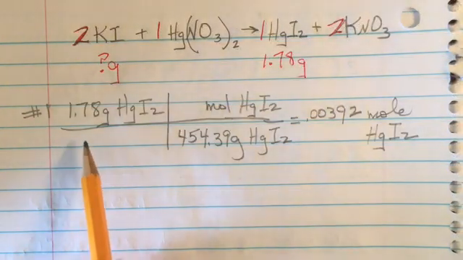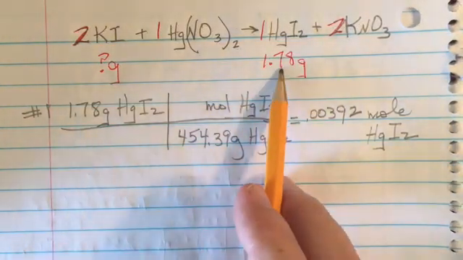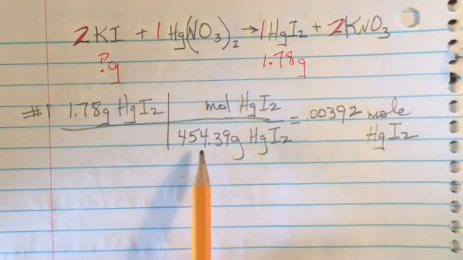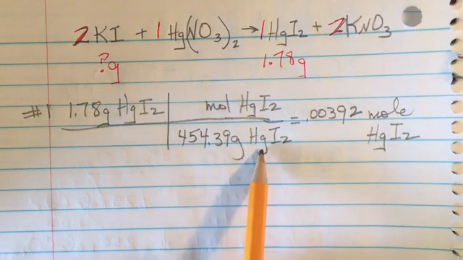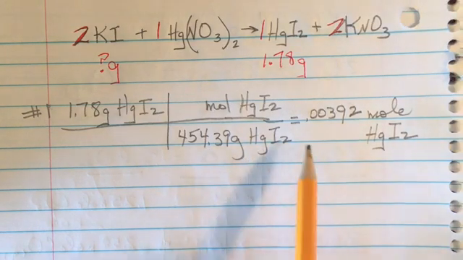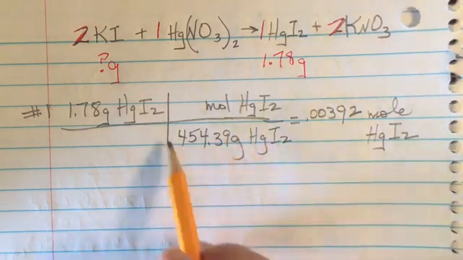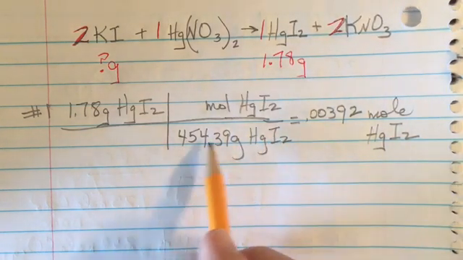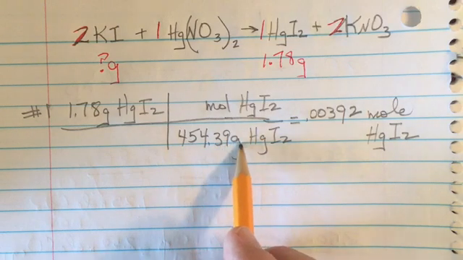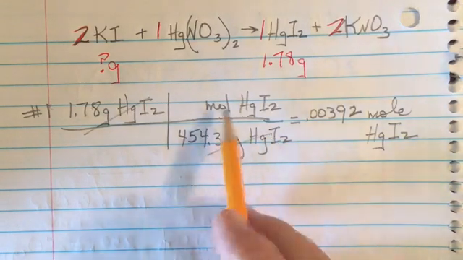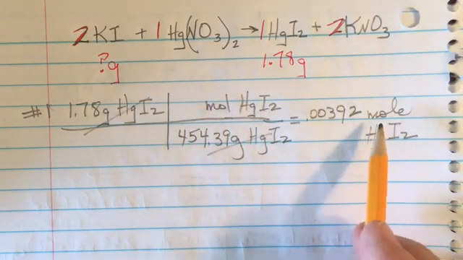In the first step of this 3-step process, I want to take the mass of what I'm given, that's mercury iodide, 1.78 grams, divide that by the molar mass of mercury iodide. I get from the periodic table that mercury has a mass of 200.6. Each iodide is 126.9. You have 2 of them. So the molar mass of mercury iodide is 454.39 grams per mole. I need to divide so that my units of grams cancel and I get moles in my answer.